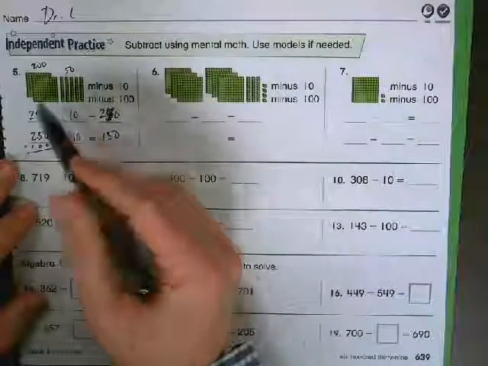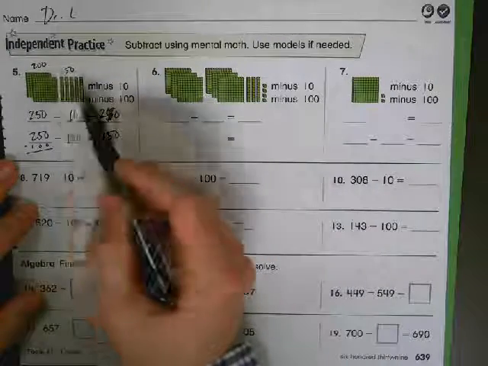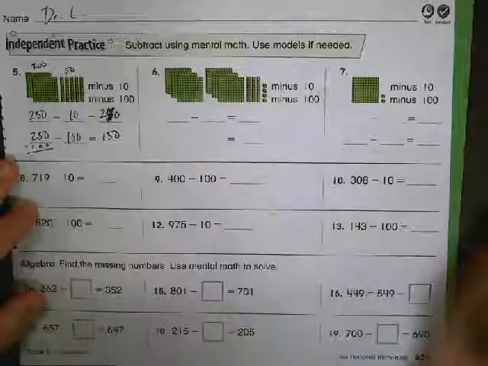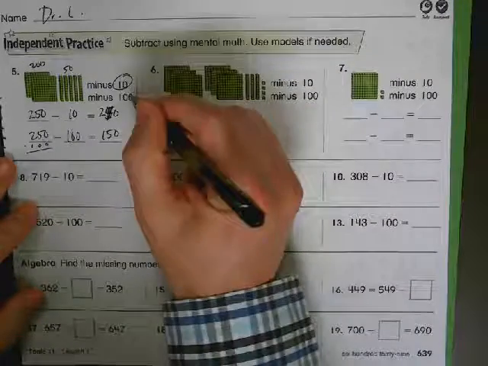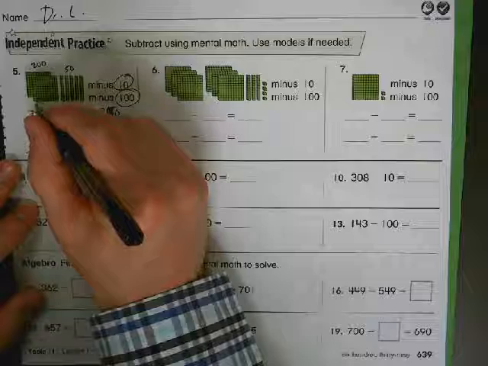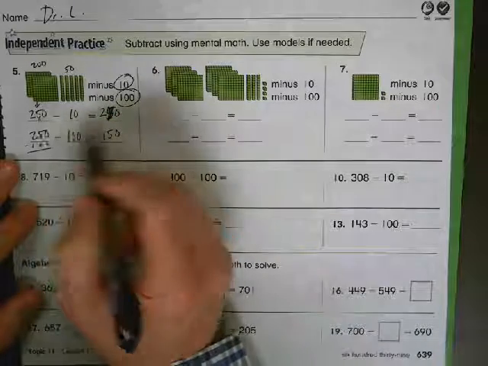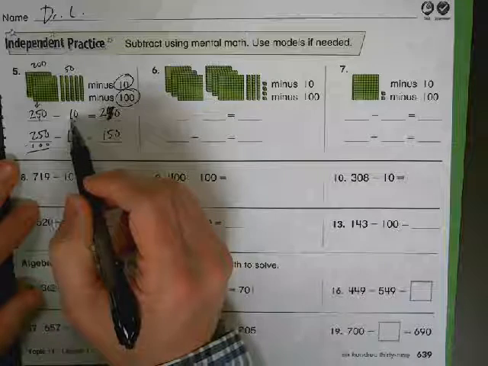Use models if needed. You're looking here and you have 200s and 5 10s. This is 50, so it's 200 plus 50 is 250. So you're putting the 250 in. Now it says minus 10 and minus 100. So minus 10 is going to affect this tens digit. You have to say, okay, 250, I have 5 10s. Can I take a 10 away? Yes, you can. Not going to require regrouping.